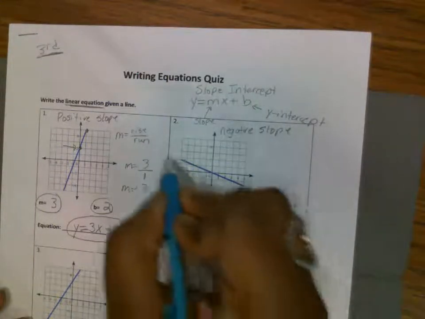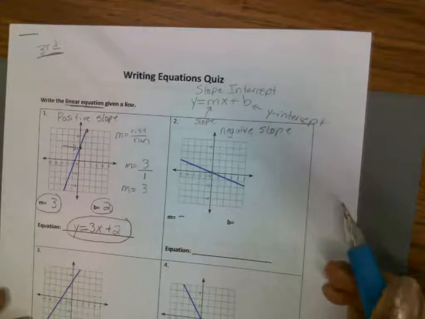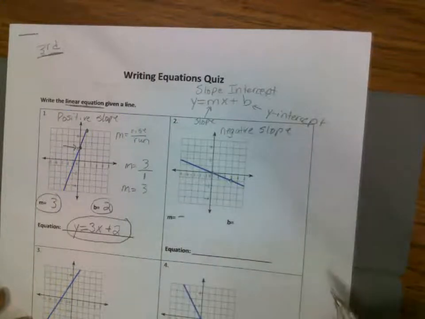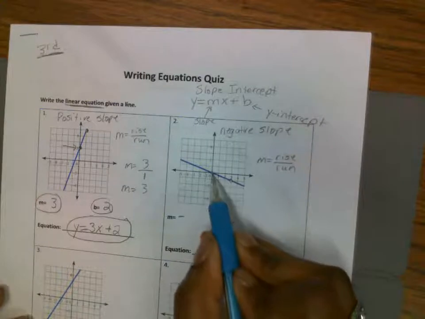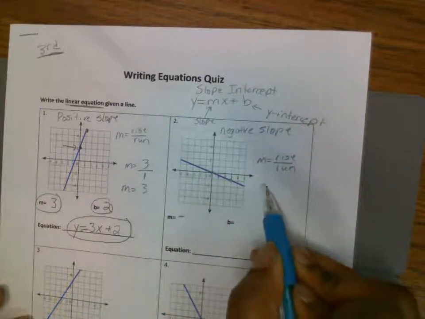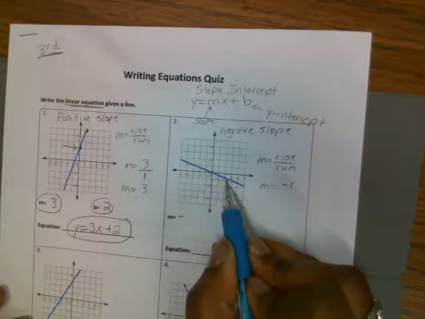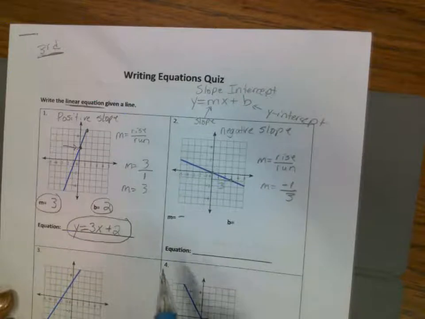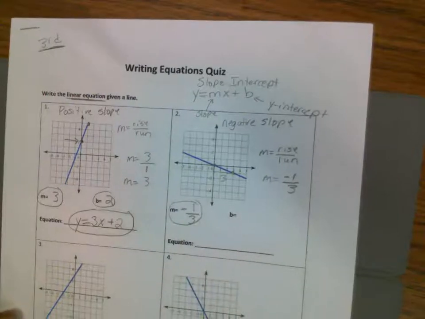So now I'm going to pick 2 points on the line. I know this point right here is 0, 0. And I'm going to pick another point, which is right here in the crease. This is 3 and negative 1. Okay, so now I have 2 points. Remember, my formula for slope is rise over run. So here I have to go down 1. So that's going to be a negative 1 on the top because I'm going down 1. I'm going to the right 1, 2, 3 times. So my bottom number is a positive 3. So my answer is negative 1 over 3 for slope. Any questions about that?